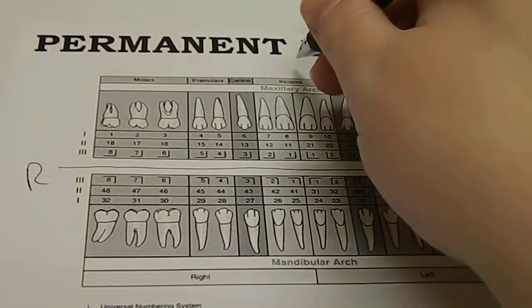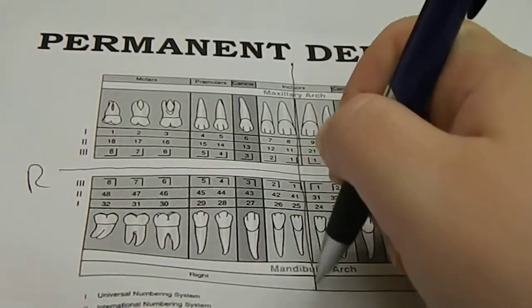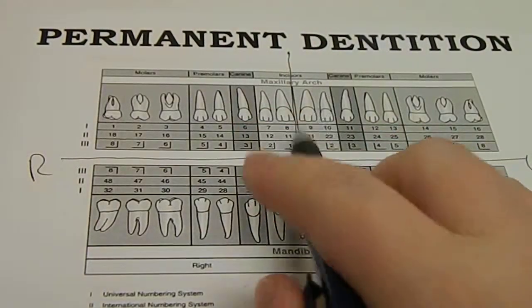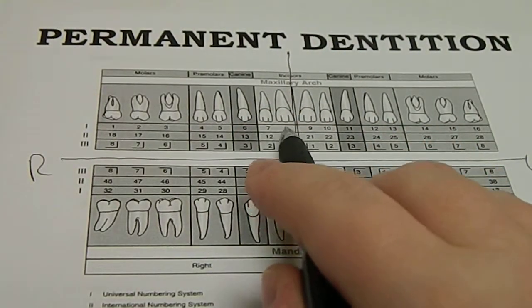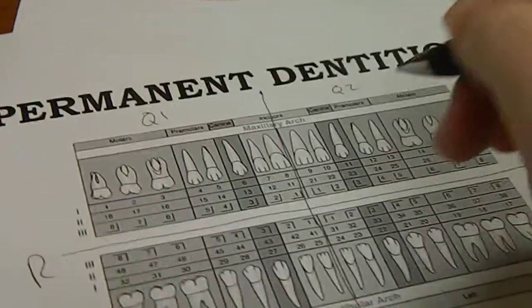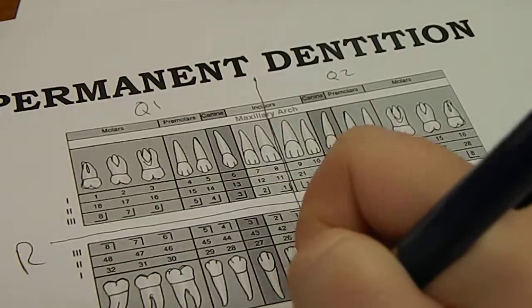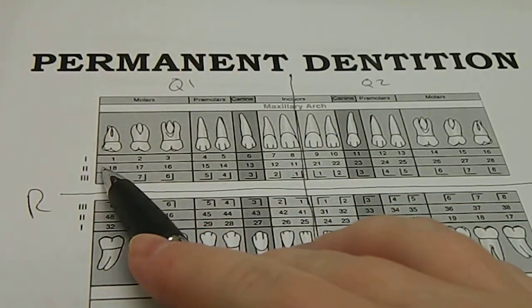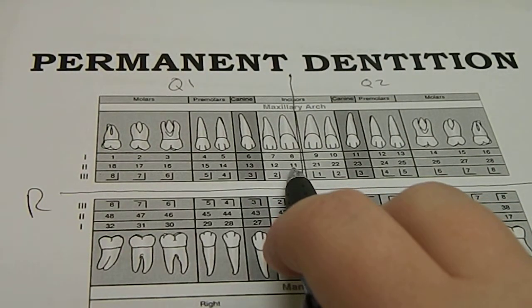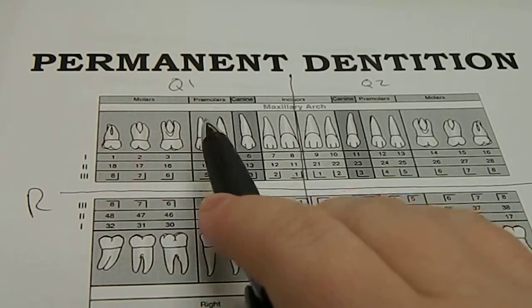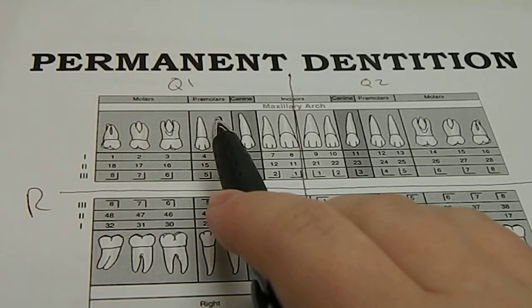So here's a quadrant. Okay, so we have quad 1, 2, 3, 4. All right, so we're still going to use our numbering system, but we're going to go by quadrants and numbering out from the midline. So it's a little tricky, but I think you'll get the hang of it. So instead of starting with 1 over here, we're going to be starting from 1 at the central incisor and going outward. So the first number is going to be the quadrant number.